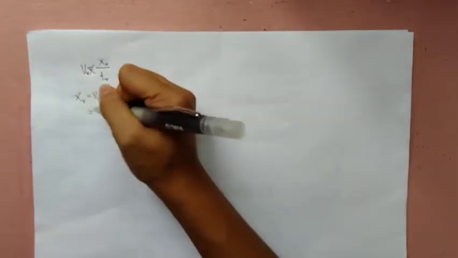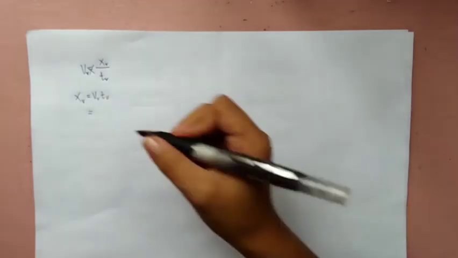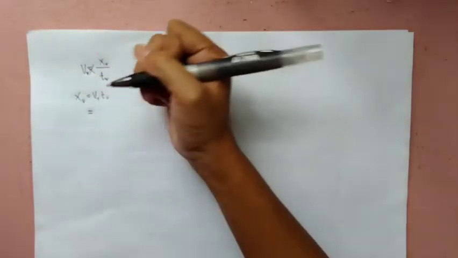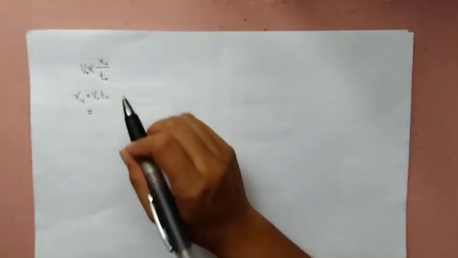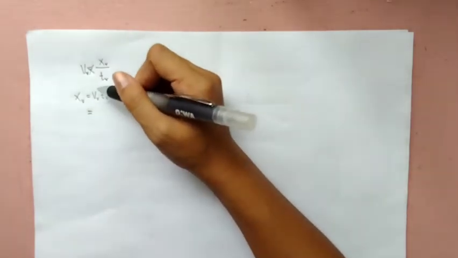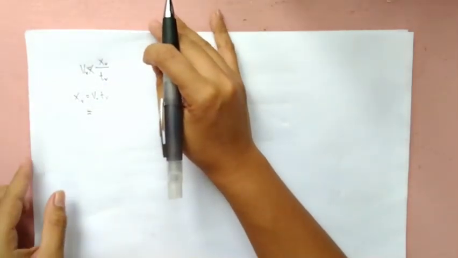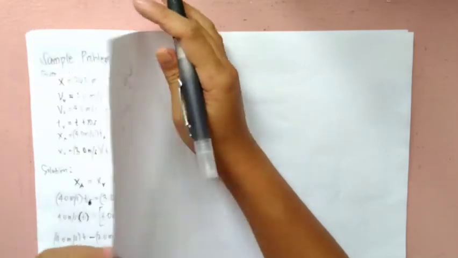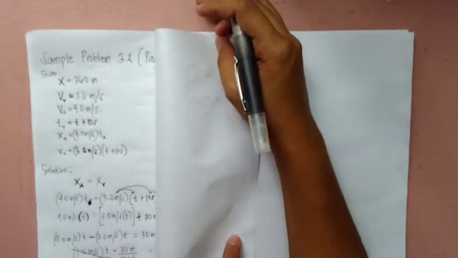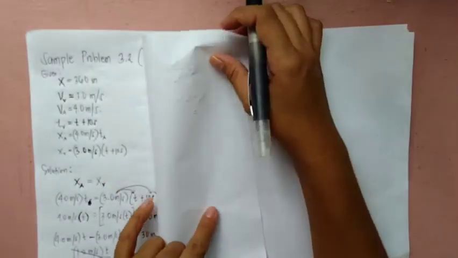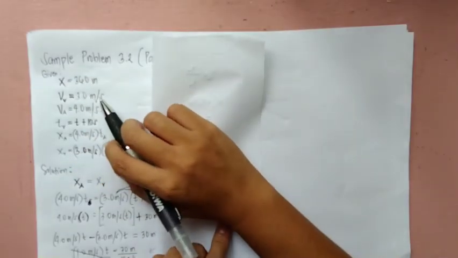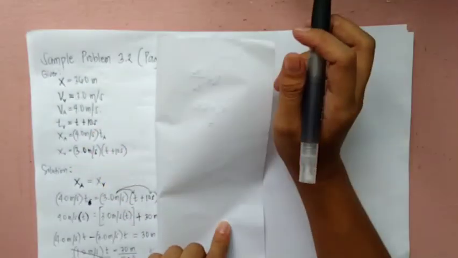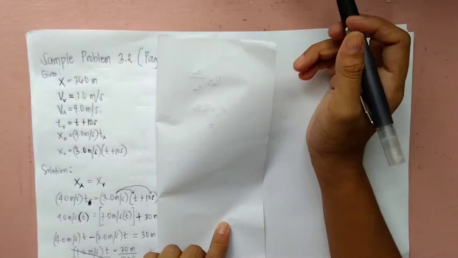So we will simply substitute the values of these quantities. We have already here Vanya's speed. Vanya's speed is 3 meters per second. We will substitute this value to v sub v.